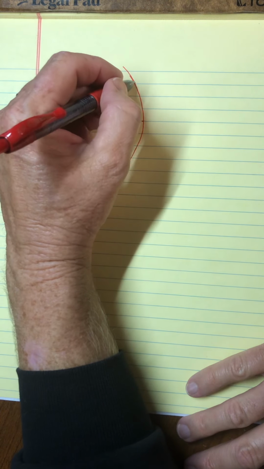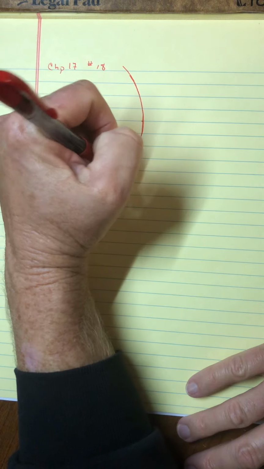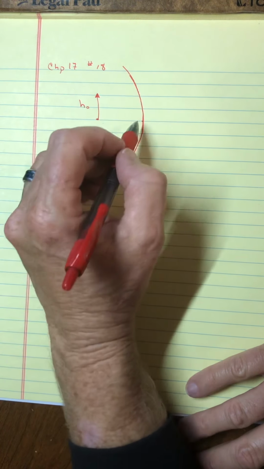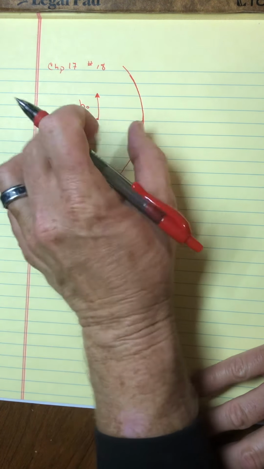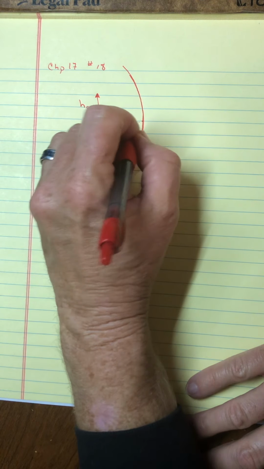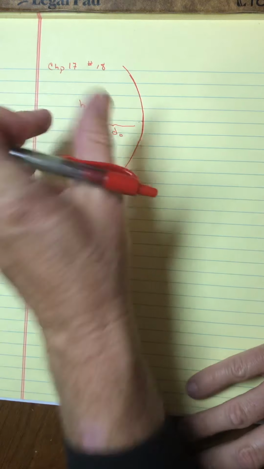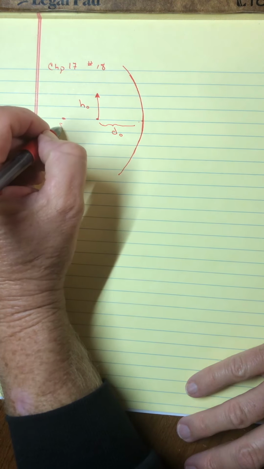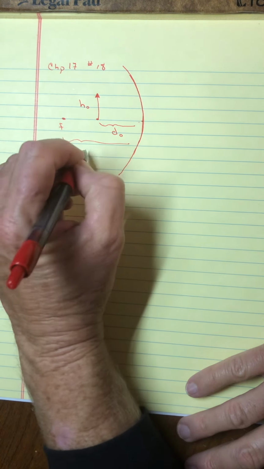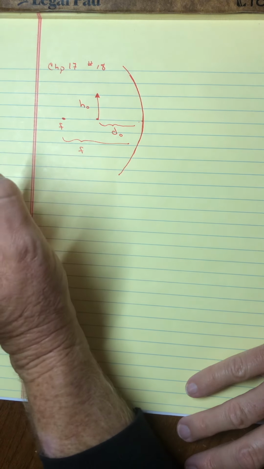And I hope I didn't curve it too much here, because we want the focal length, so this is going to be distance of object. And so the focal length is about twice that. So here's the focal length. So the focal length here, F, is 60.